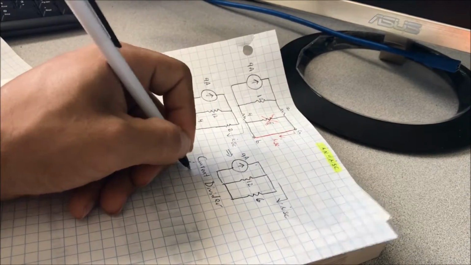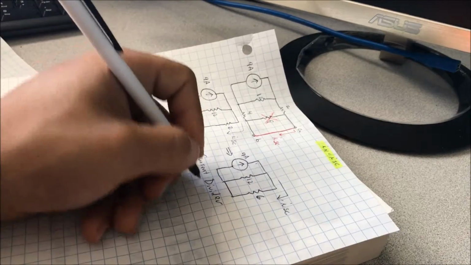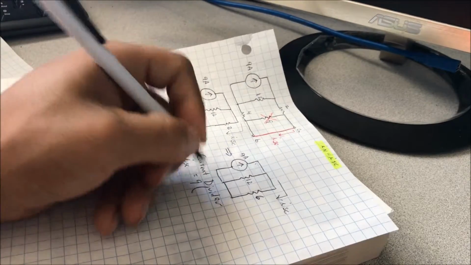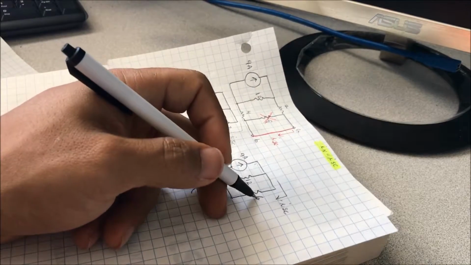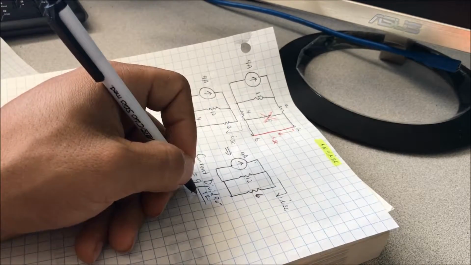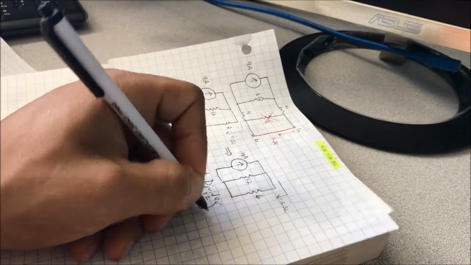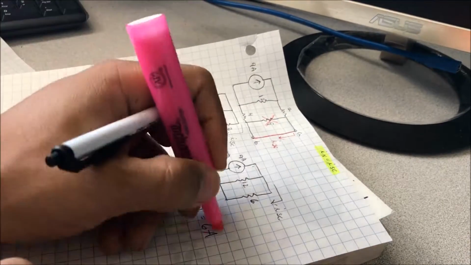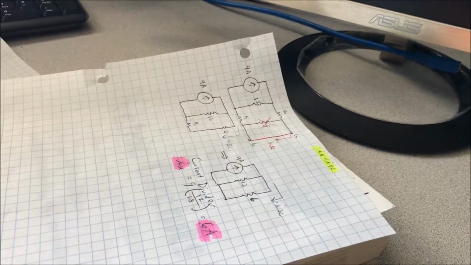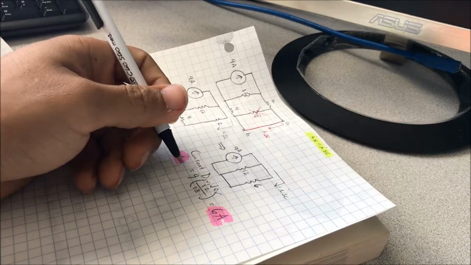So I short circuit would equal the current source 9 amps times the opposite resistor 12 over both resistors 18, and that gets you 6 amps. The I short circuit, I Norton, is 6 amps.